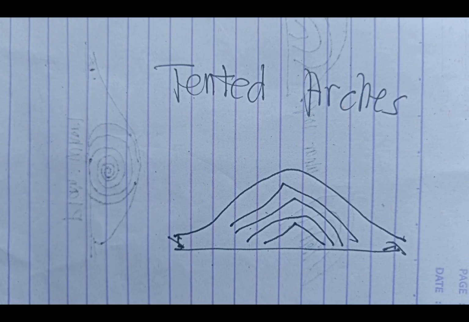The last one, tented arch, is a type of fingerprint pattern that looks like a sharper, more dramatic version of a plain arch. The ridges enter from one side, rise sharply upward, almost forming a spike or tent shape, and then flow out the other side. Unlike a plain arch's gentle hill, a tented arch has a sudden rise like a peak.